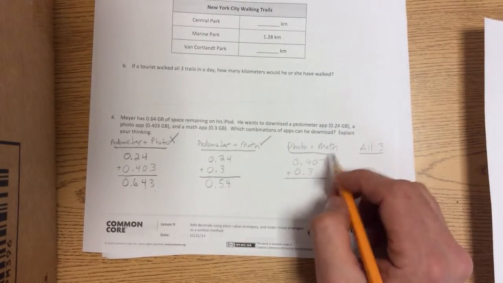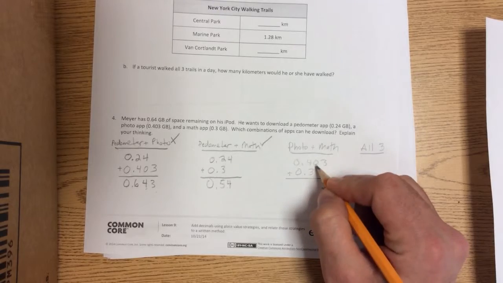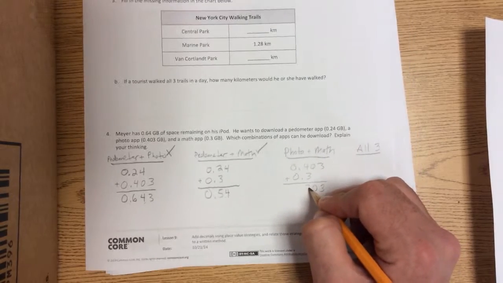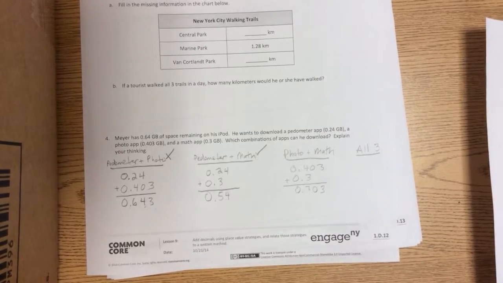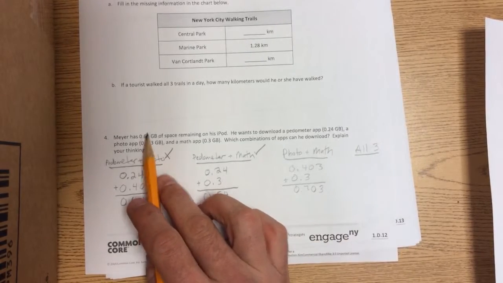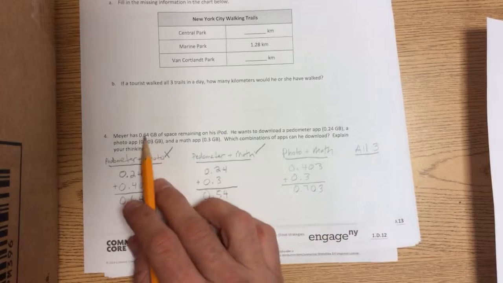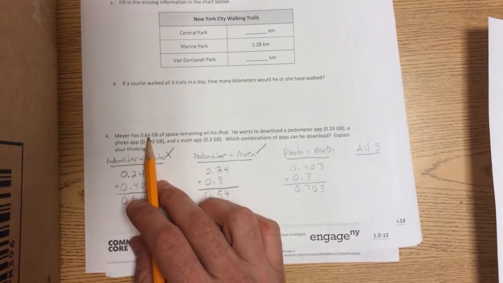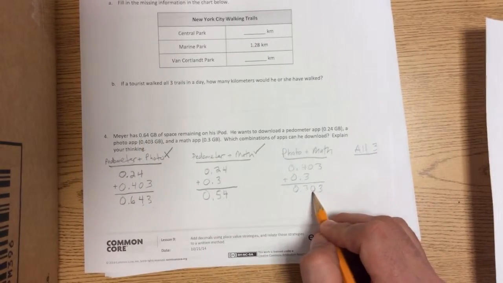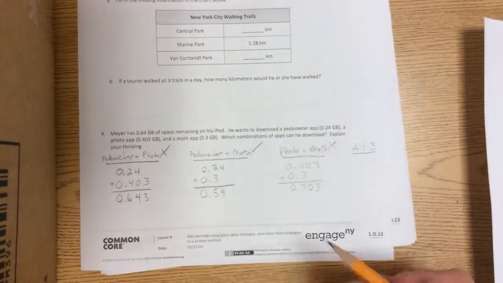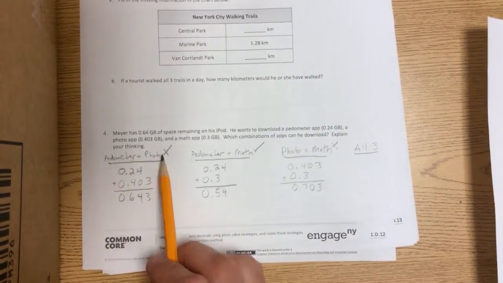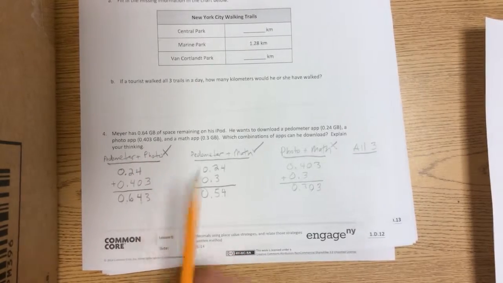Photo plus math, 3 thousandths, 0 hundredths, 7 tenths, 0 ones. Is this underneath the... No, it is not, right? This is 64 hundredths, this is 70 hundredths, and then some. So the answer here is no. And can he do all 3? Well, of course not. If he can't even do 2 of them, he certainly couldn't add another one on.